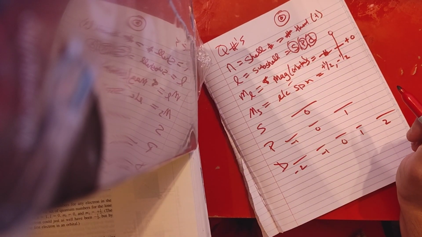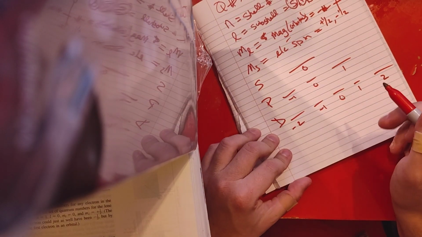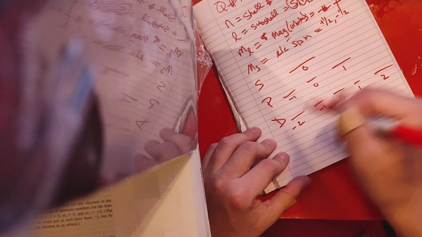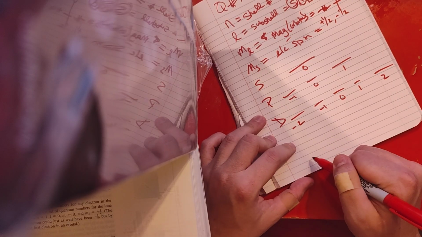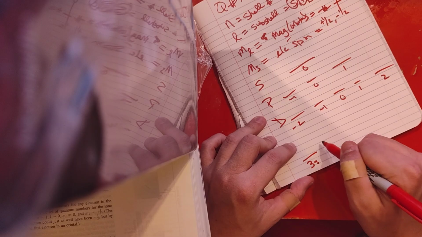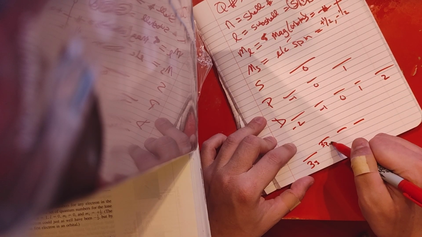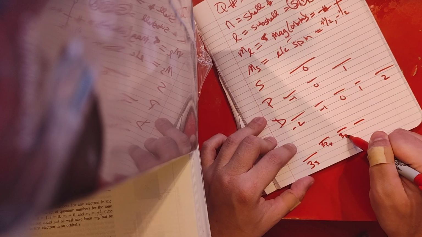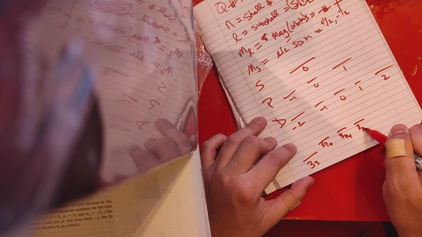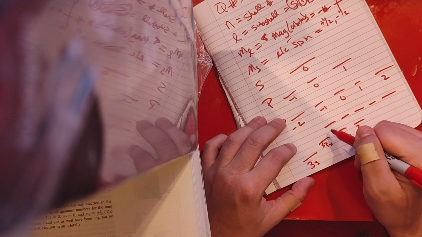Okay, so again, remember when we're looking at your electrons, let's say we're going into the third group. You have your 3s, your 3p, as we go across with increasing energy.